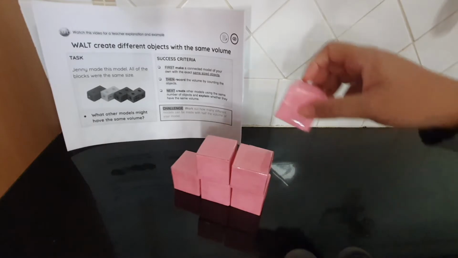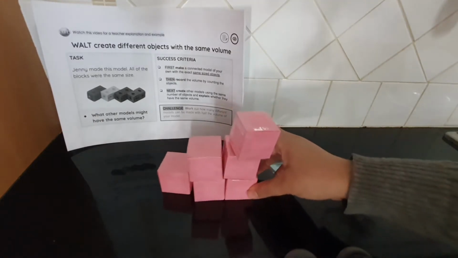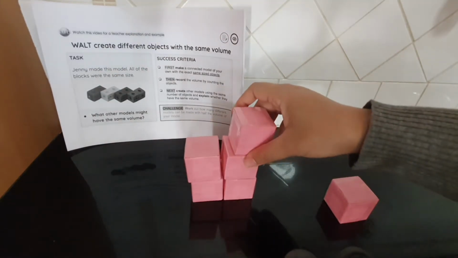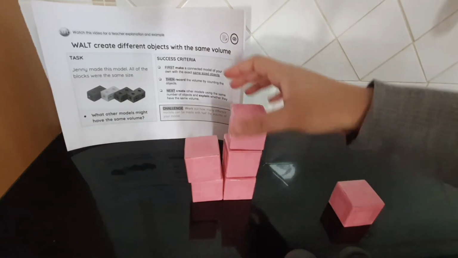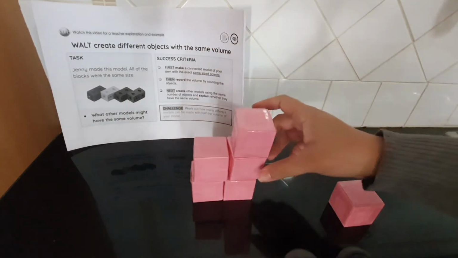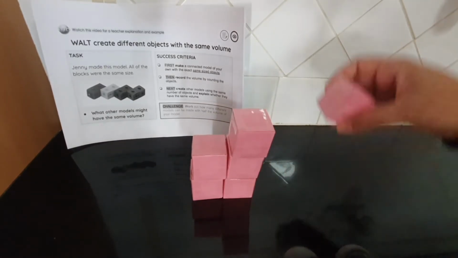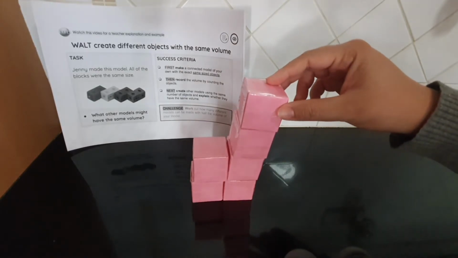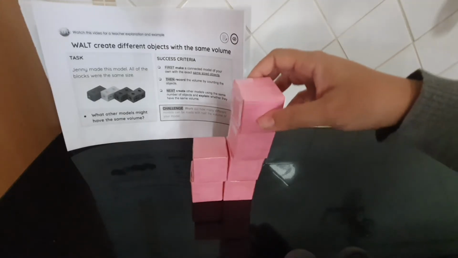What if I then create a new object again? You have to remember that we're pretending that these are glued together or they're interlocking like Lego pieces or like Unifix cubes. Okay, this is my new object. Would the volume remain the same?